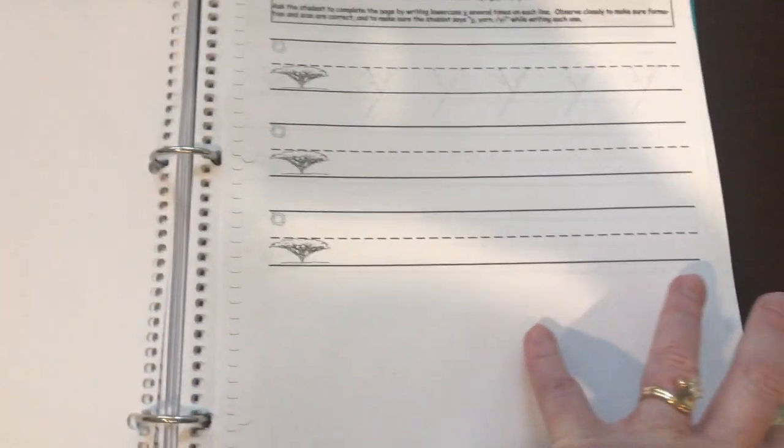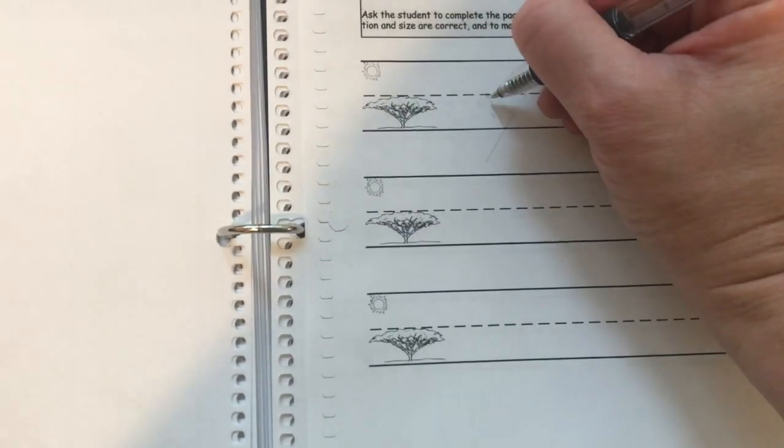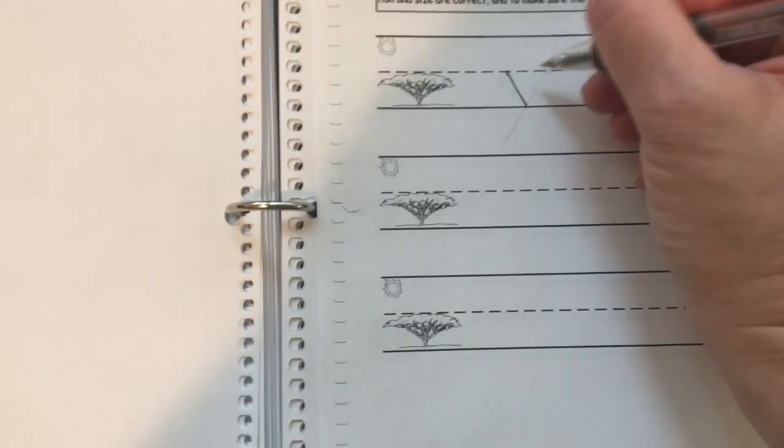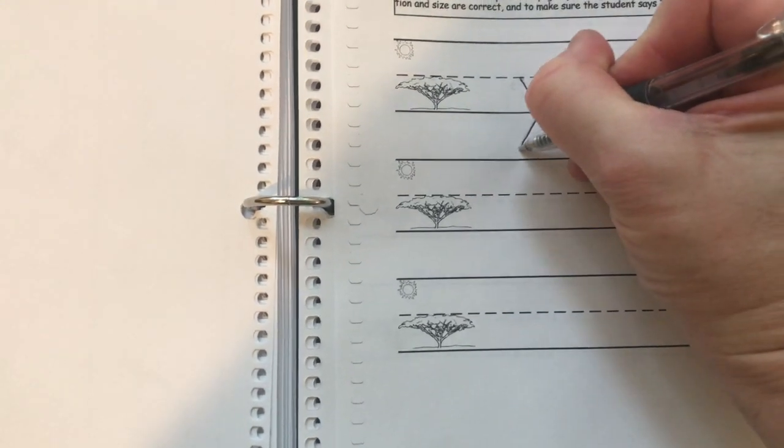Okay, so turn the page, and we're going to go to our Ys, and I'm going to do some of these with you. What we do with this one is it's Y, yarn, Y. Okay, so I'm going to start, we're going to trace them first. We're going to start here at the dotted line. We go down at an angle. We pick up, we go down, and we go zoom.